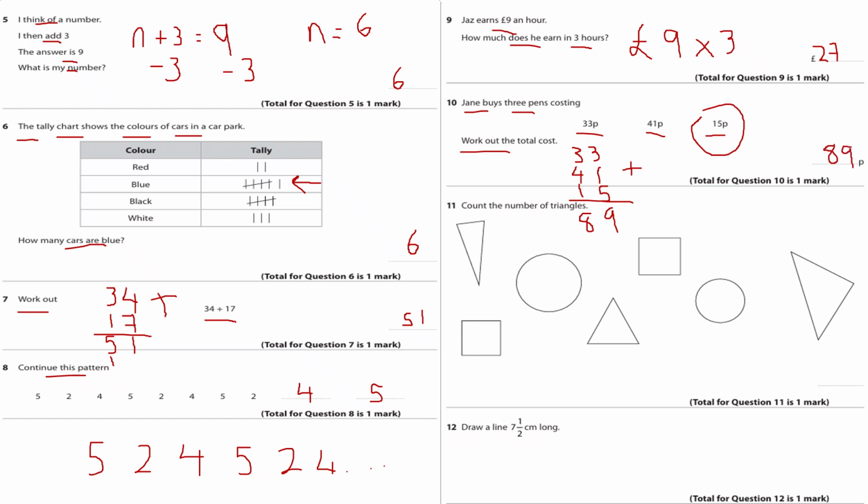Question 11. Count the number of triangles. Well, there's 1, there's 2, there's 3. So there are 3 triangles. And if you're wondering what the other shapes are, this is a circle, so I'll put C for circle. This is a circle, and this is a square and a square. If you're wondering what they are.